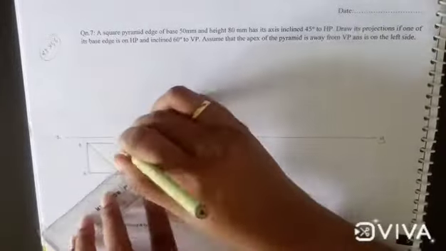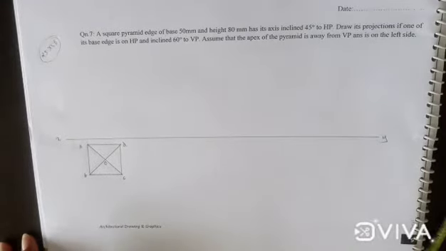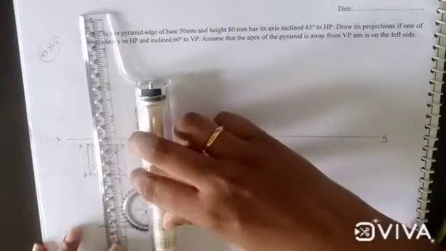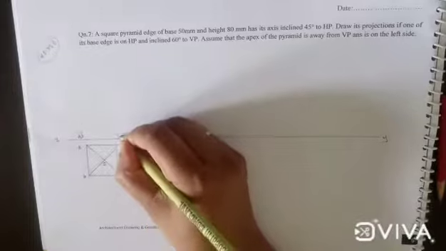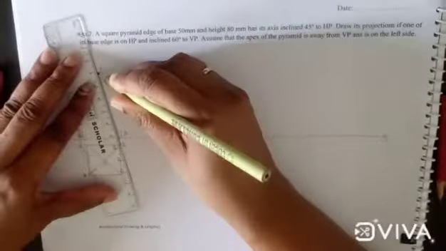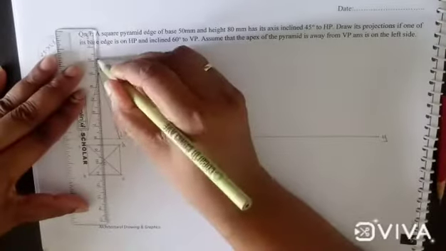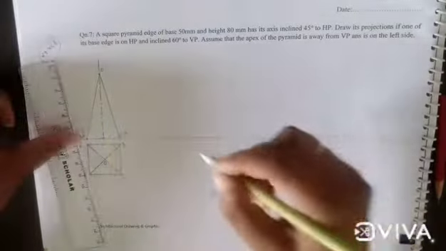Okay, and I marked it as A, B, C, D, E, and O. So this is the plan of the square pyramid. Now we'll draw the elevation. In elevation, we can see it as a triangle because the side is parallel to vertical plane. Okay, and we can mark the axis also.